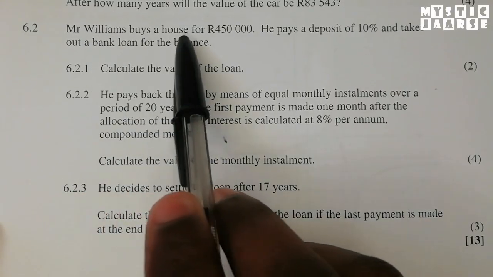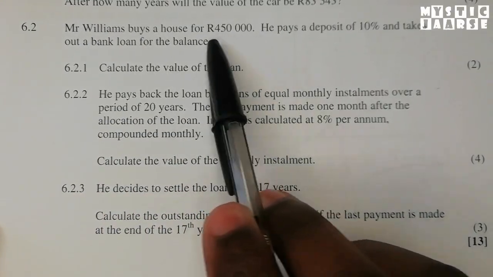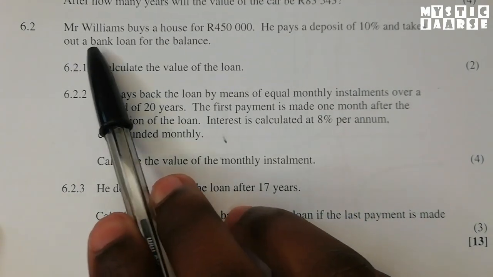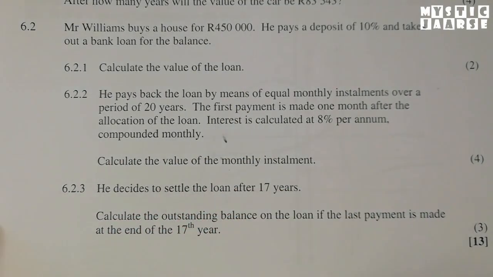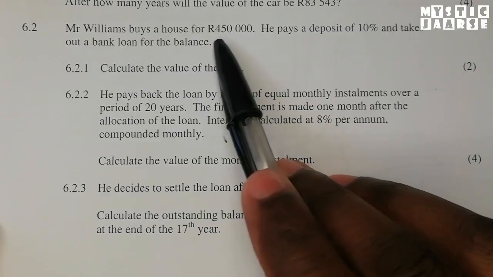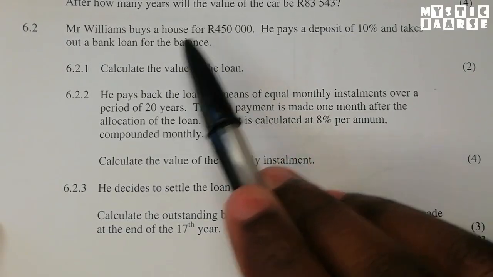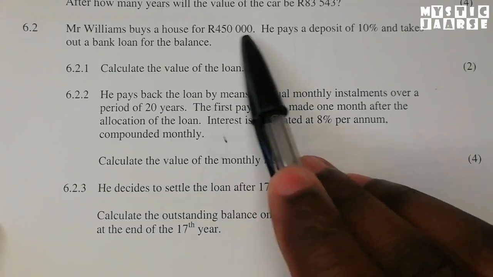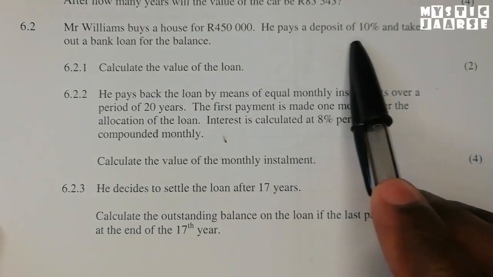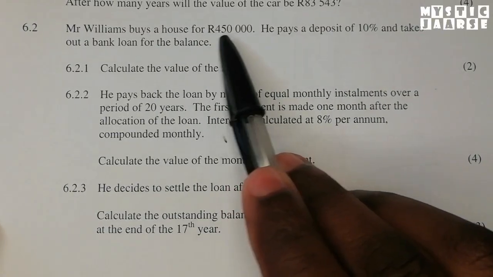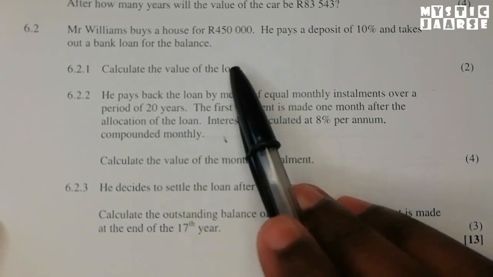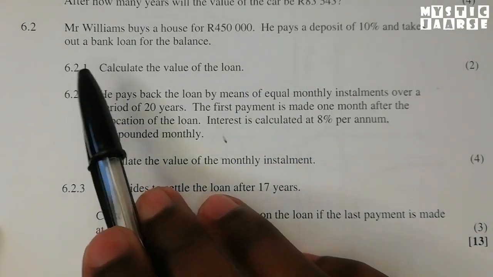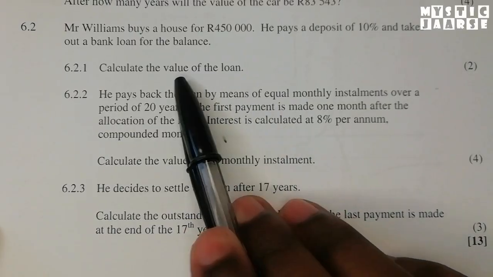Mr. Williams buys a house for 450,000 rand. He pays a deposit of 10% and takes out a bank loan for the balance. So the house is worth 450,000 rand, but Mr. Williams didn't take a loan of 450,000 rand because he initially paid 10% of 450,000 rand. So the actual loan is not 450,000 rand. So 6.2.1, calculate the value of the loan.